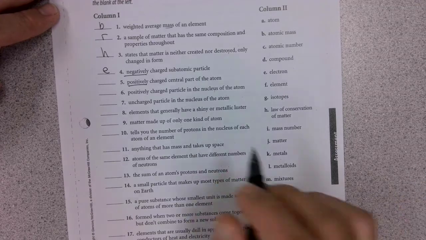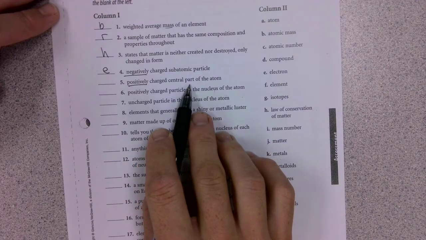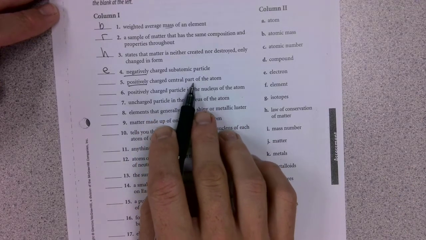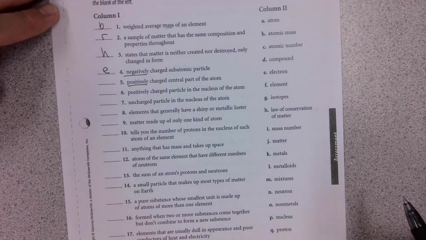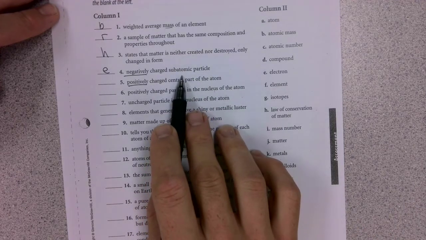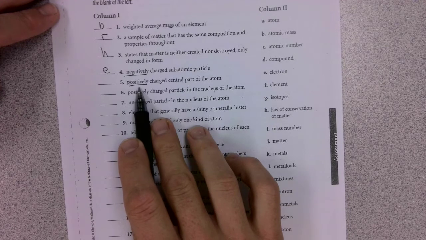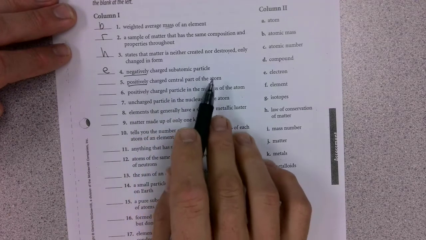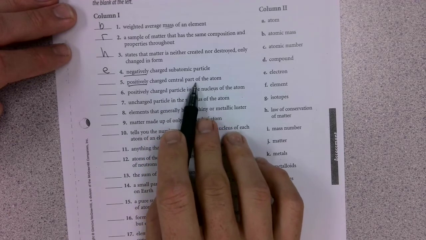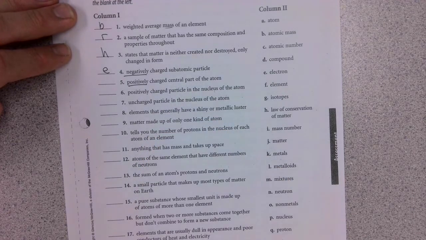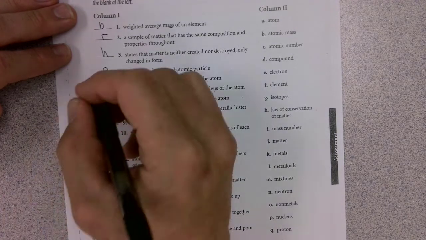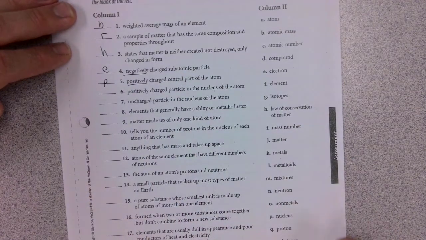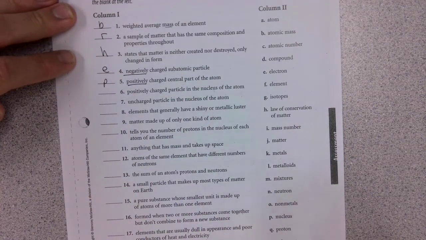Well, it's the central part of the atom. Notice in number 4 it says subatomic particle. Here it says part of the atom. If I was talking about a part of an atom, not a subatomic particle, when it says positive, I'm likely to look at a positively charged subatomic particle, which would be the proton. But here it's talking about the entire central part of the atom in the context of that definition. So that's going to lead us not to think proton in this case, but for number 5 to think about P, the nucleus. The nucleus is that central part of the atom.